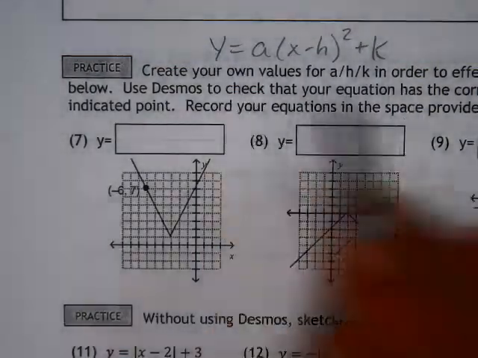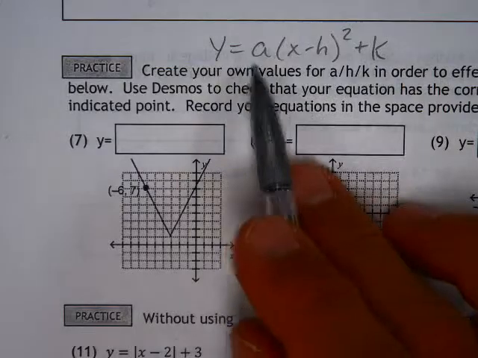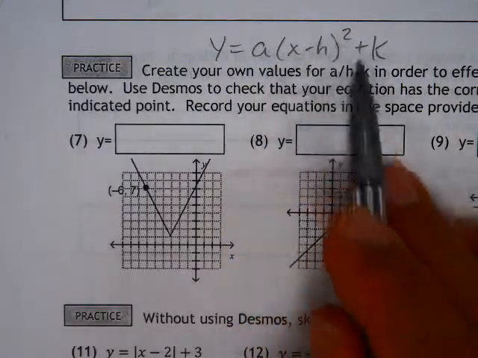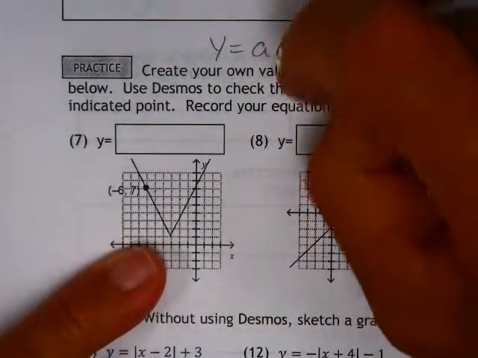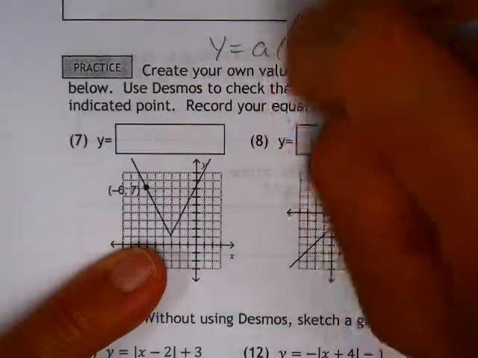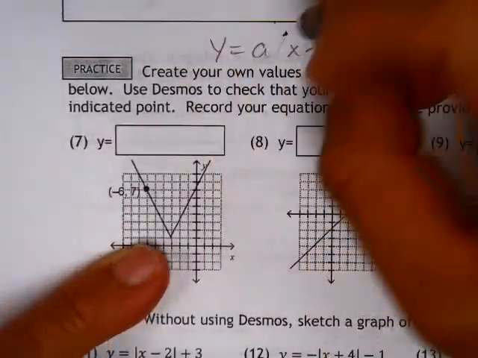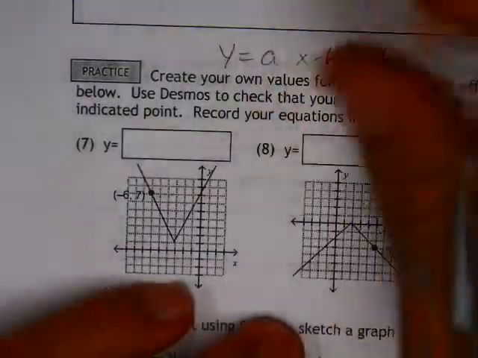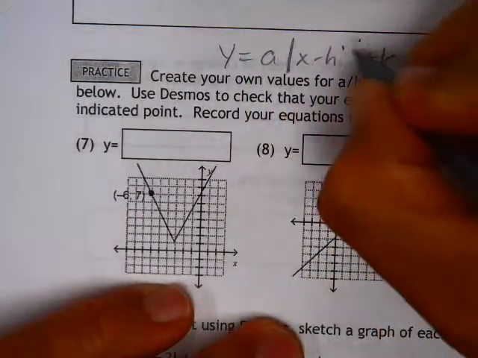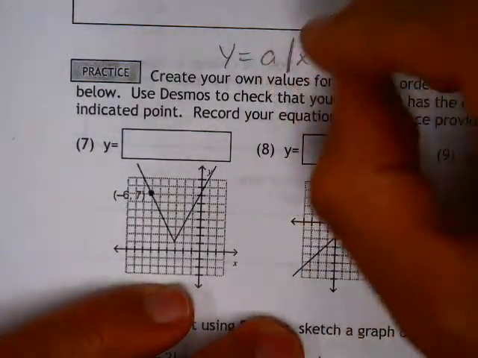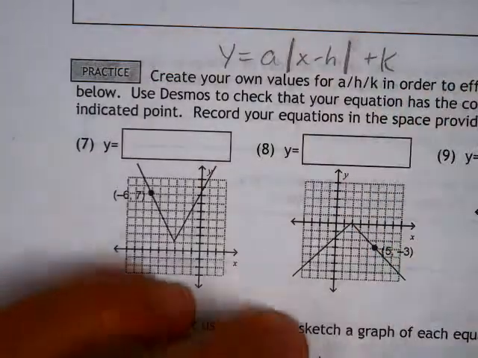Well, as we get to know this equation here, y equals a times the quantity x minus h squared plus k. Oops. What I meant to say was, I'm just keeping this. This is an absolute value, but it works the same way. Old habits die young. Okay, it works with a parabola, but it also works with the absolute value function.